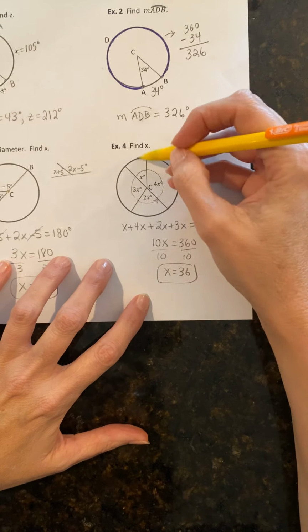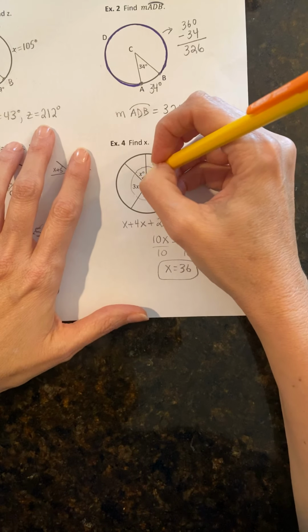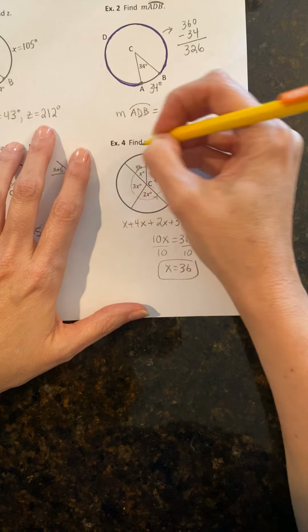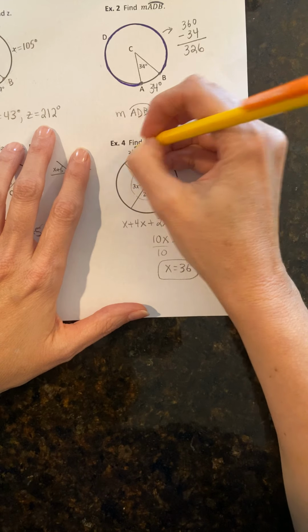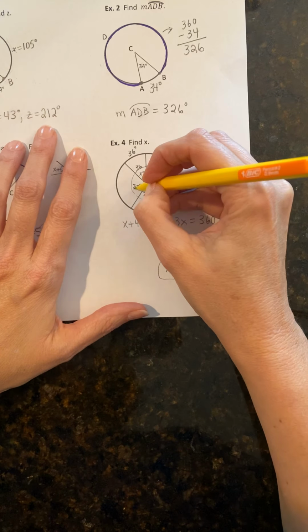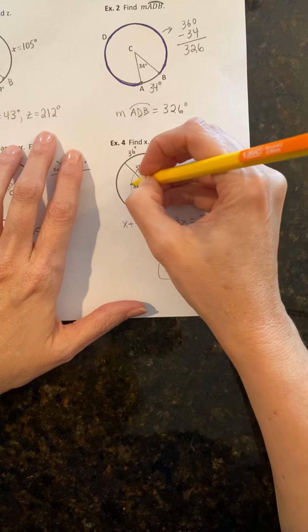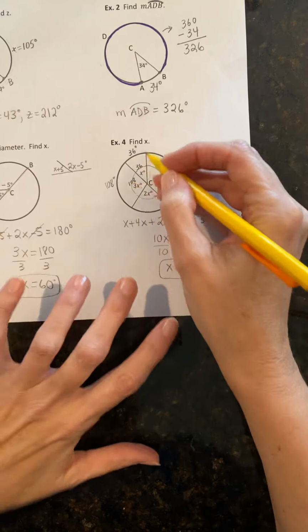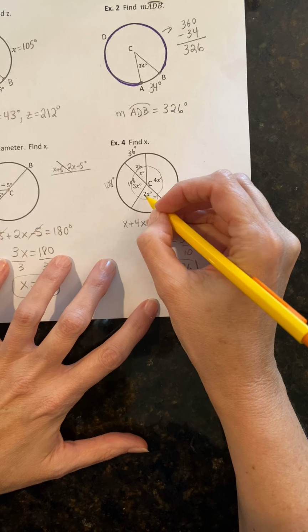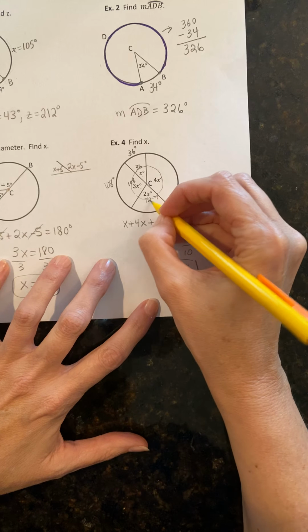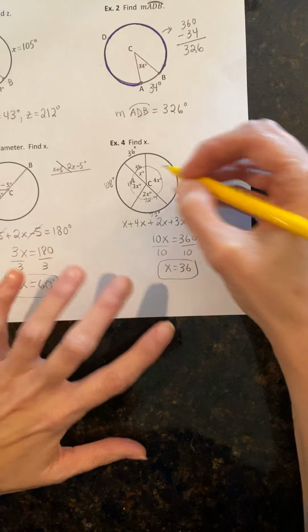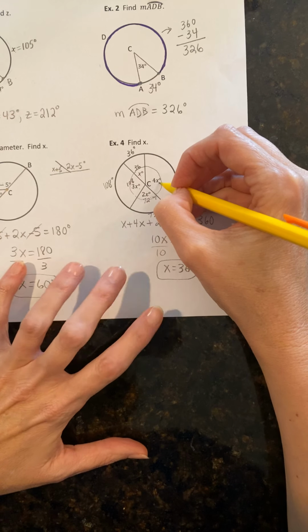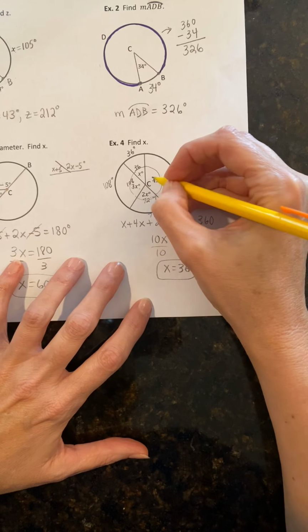So now we can find all these angles and all these arcs. This is 36, which means the arc is 36. This is 3 36s, which is 108. So this arc is 108. See, they may ask you for some of these measures. 2 36s is 72. And 4 36s is 144.